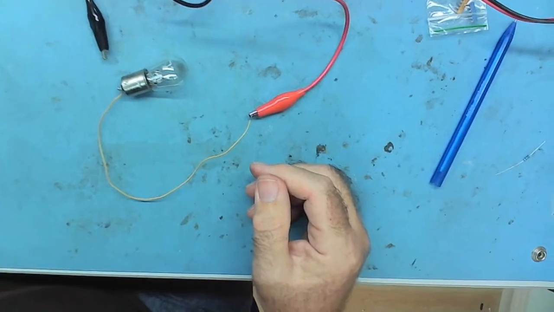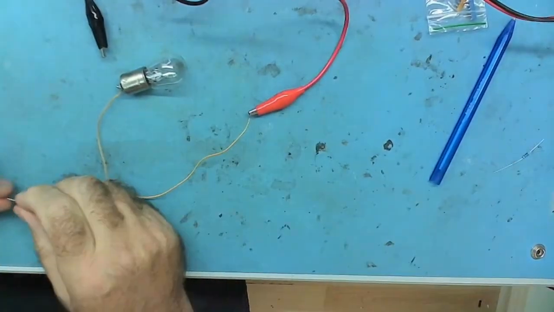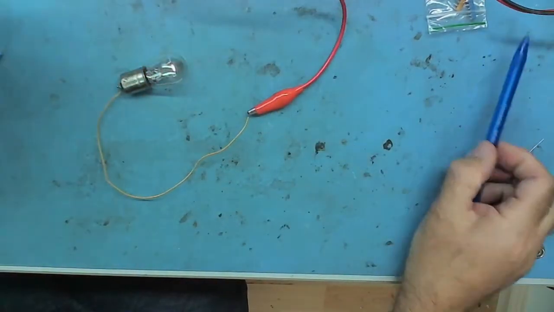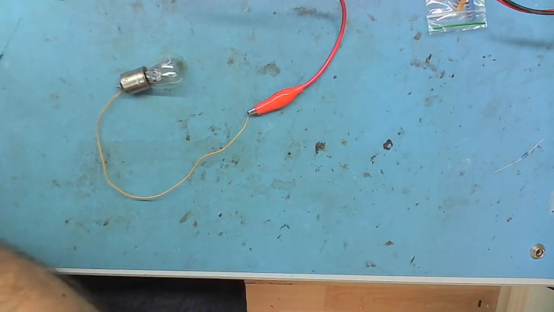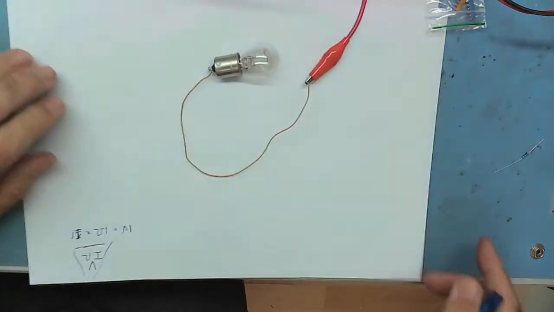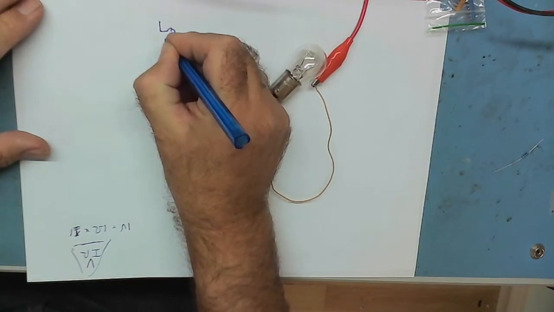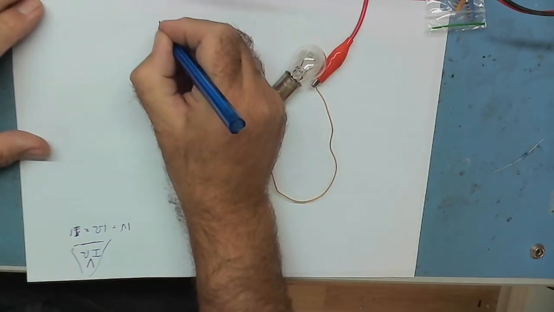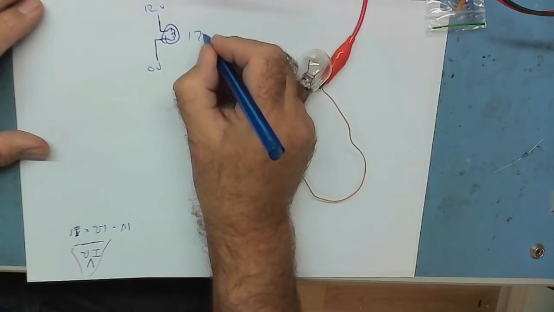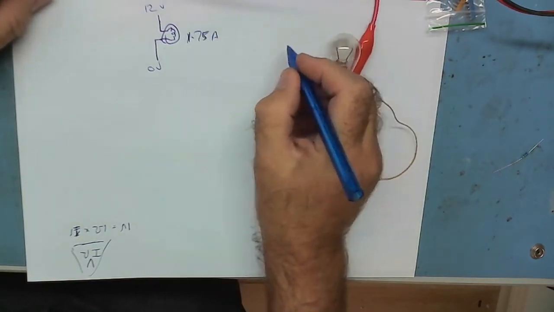Now let's find another resistor. I had some just for this. Yeah, where are they? Resistor, yeah, it's drawing 1.75 amps. I'm just looking at my power supply. So, one more bit of paper. We have the light bulb. That's the symbol for the light bulb, roughly speaking. 12V, 0V, 1.75 amps. And we can calculate that with Ohm's law.